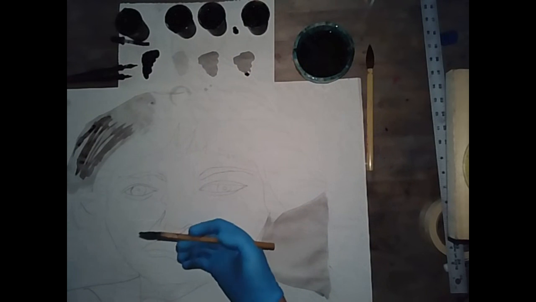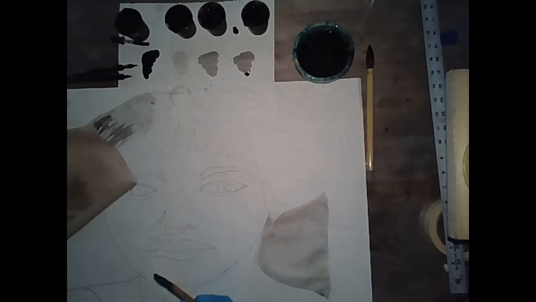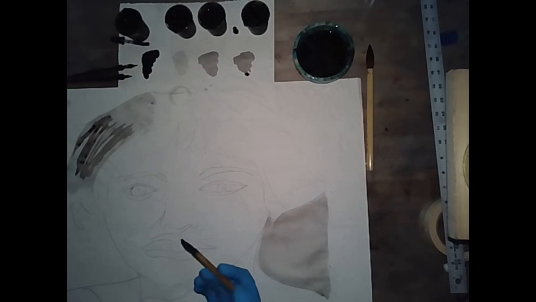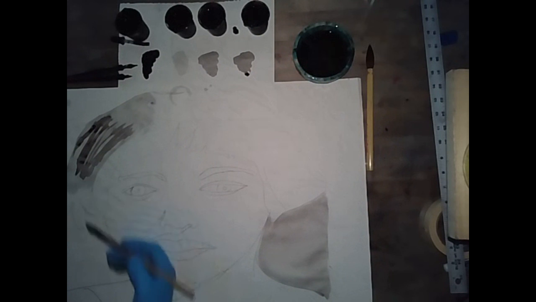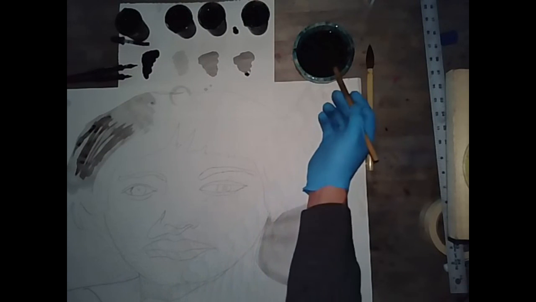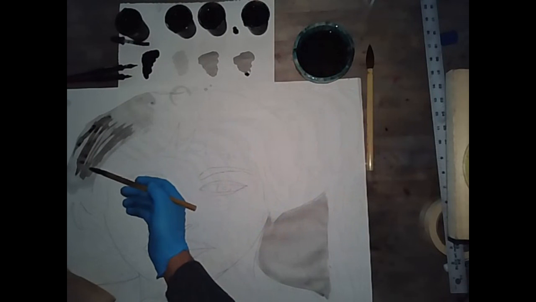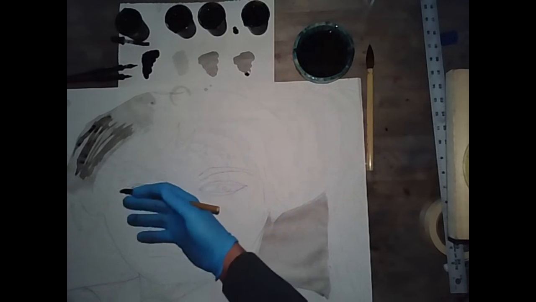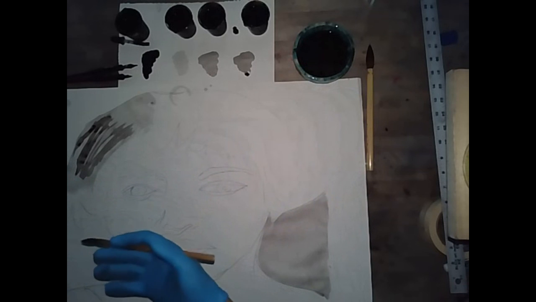If you have an area that is too dark, while the ink is wet, do the press and lift, don't scrub. Even if you have an area that has dried completely, you could put clean water on top of it and let that sit for a minute, and then press and lift. You'll be able to lift some of it back up.